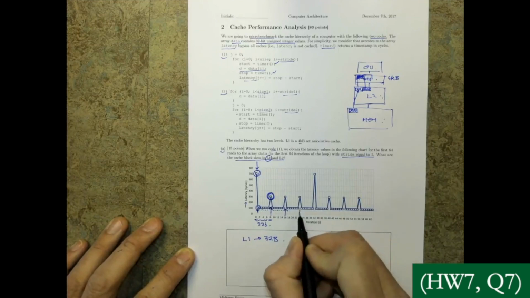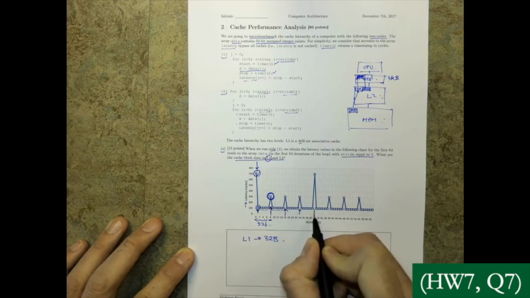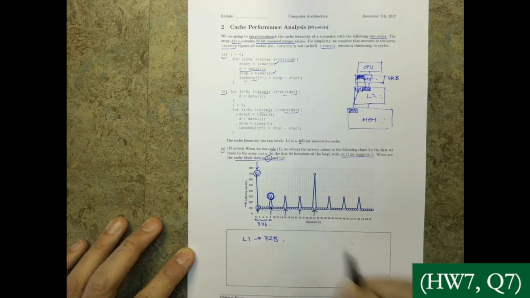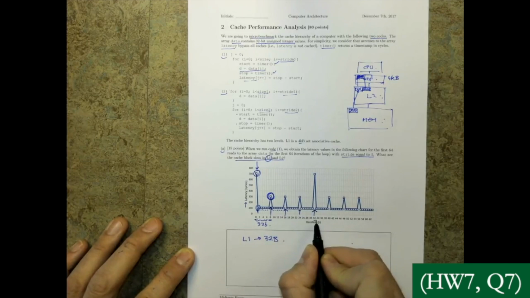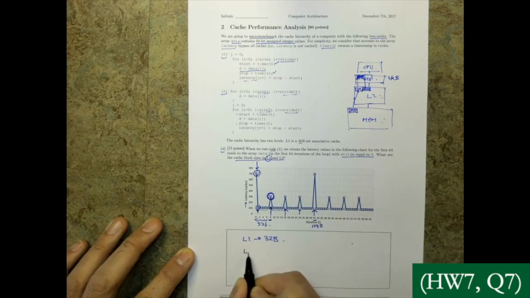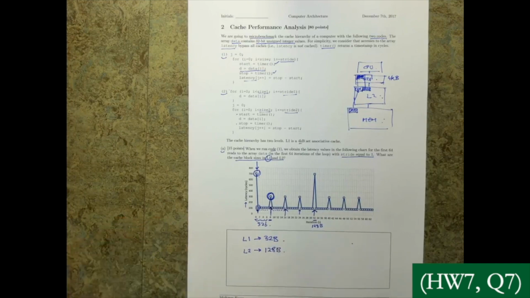We are another L2 hit here, and here again we have a miss in access number 32, which is 128 bytes. And that's why we can infer that the L2 cache block size is 128 bytes. Is it clear? Okay.